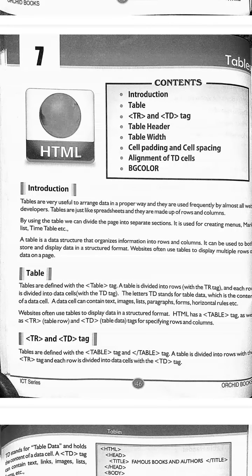Tables are defined with a tag which is known as table, and the table is divided into rows which have a tr tag, and each row is divided into cells with a td. Td tag means table data. The letters td stand for table data, which contains a data cell.